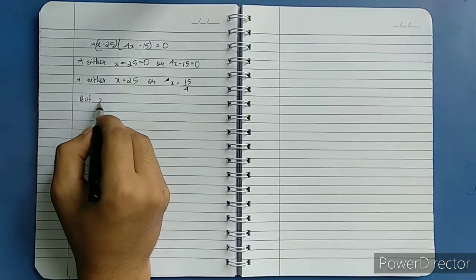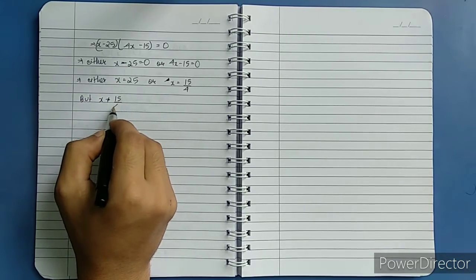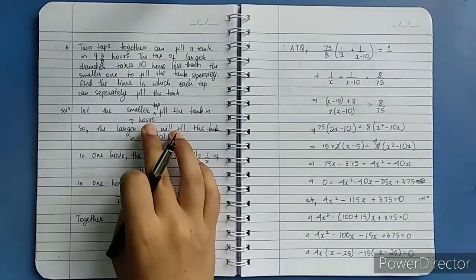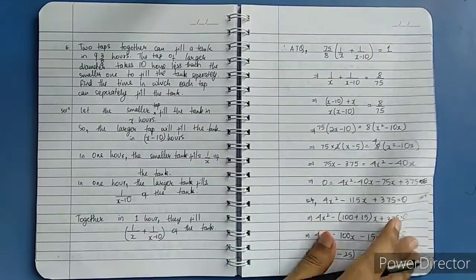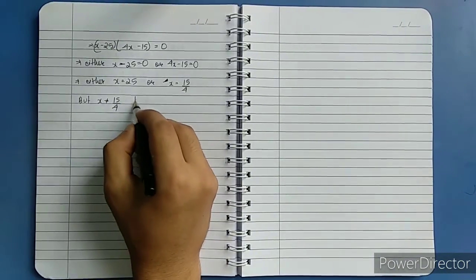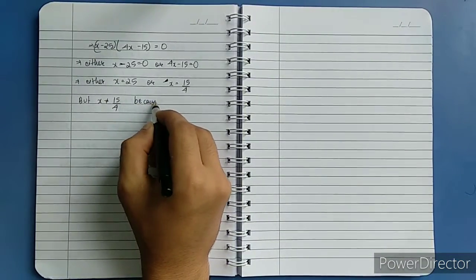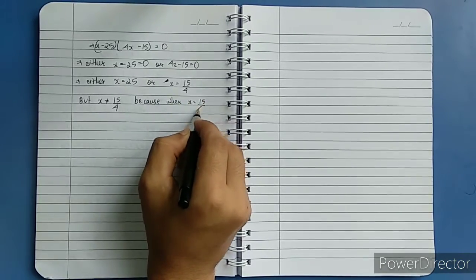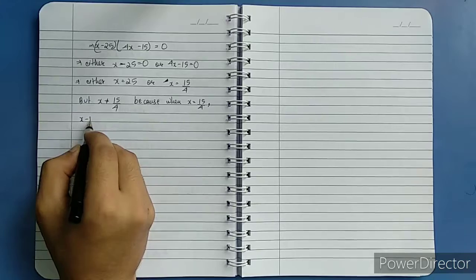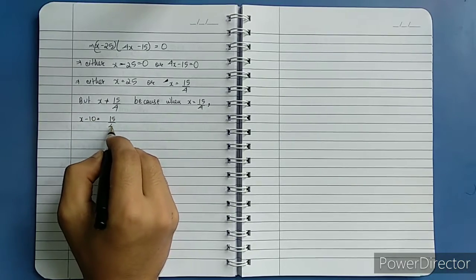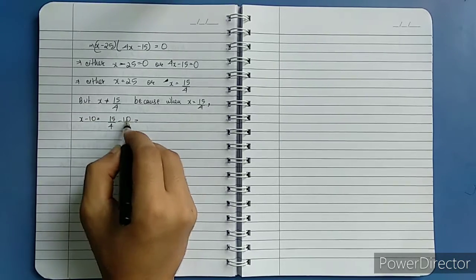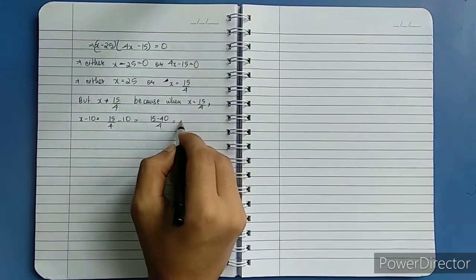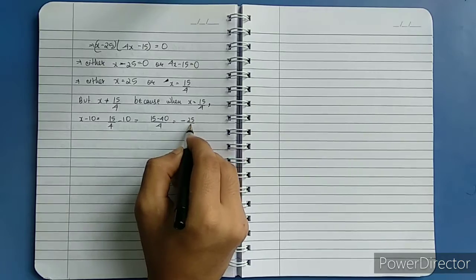But x will not be equal to 15 by 4 for a simple fact that x is the time taken by the smaller tap. The larger takes less time. But x is not equal to 15 by 4 because when x equals 15 by 4, x minus 10 equals 15 by 4 minus 10, which is equal to 15 minus 40 by 4, that is minus 25 by 4.